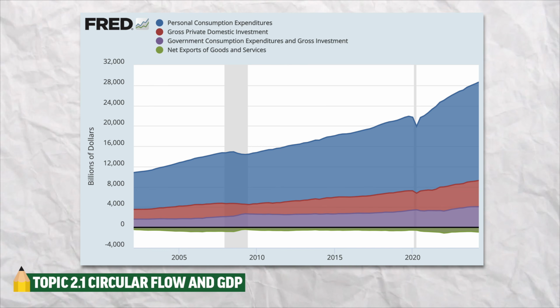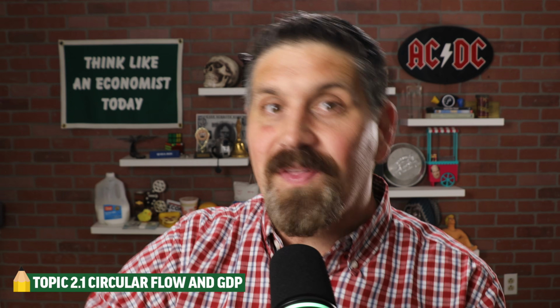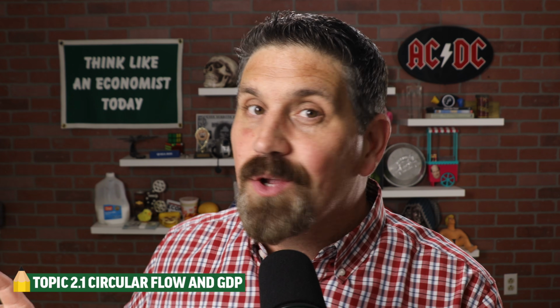Now, this is what the expenditures approach looks like in real life. For the US, almost 70% of GDP is consumer spending. And notice net exports is negative. That's because the US imports more than it exports. Again, I'm going to cover all that with international trade and foreign exchange in Unit 6.